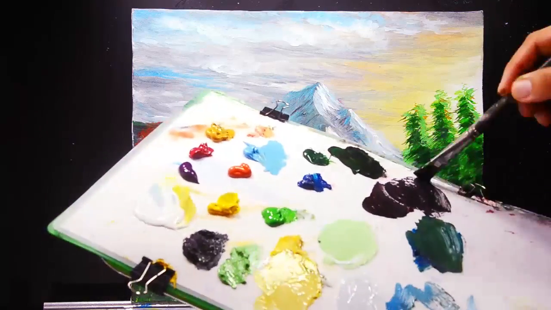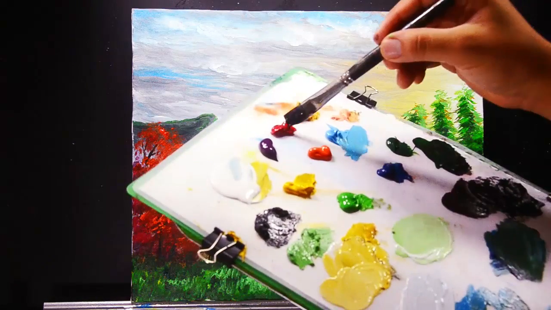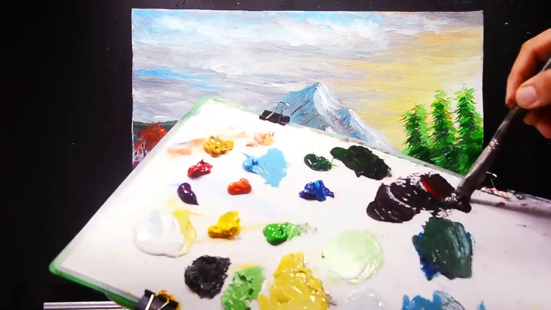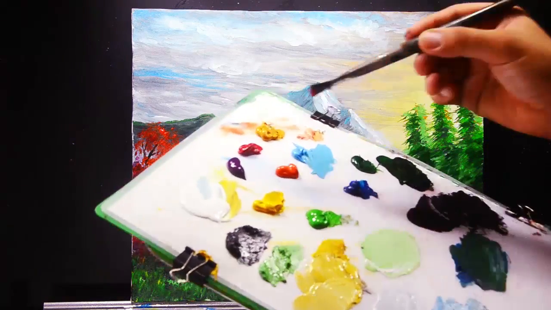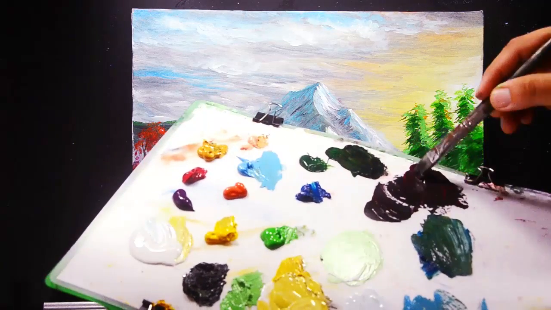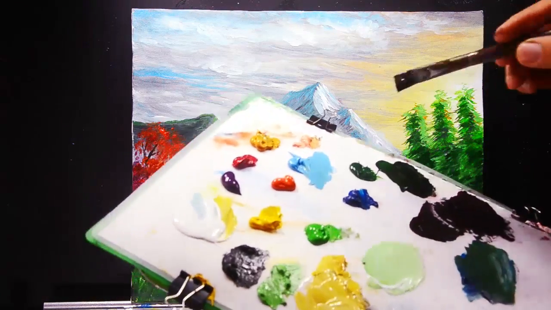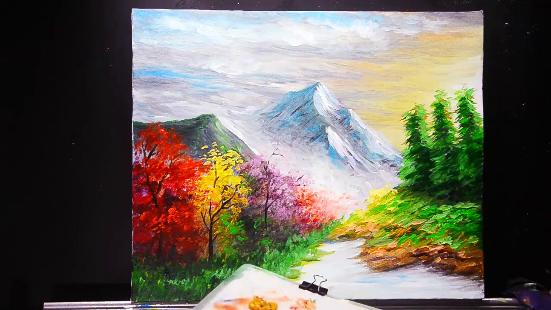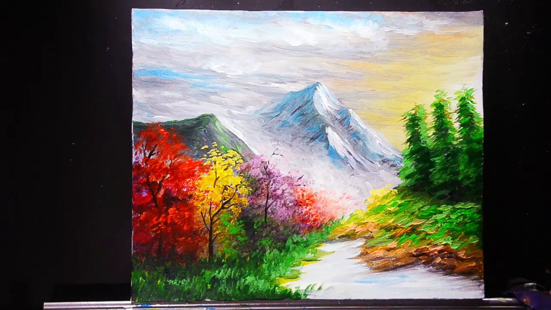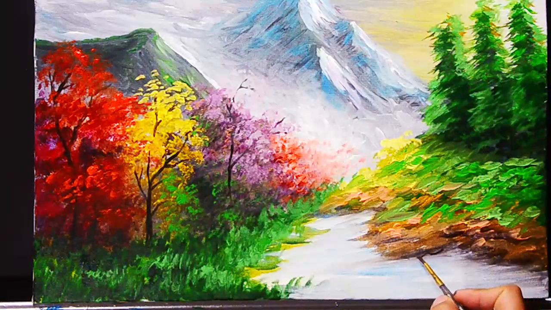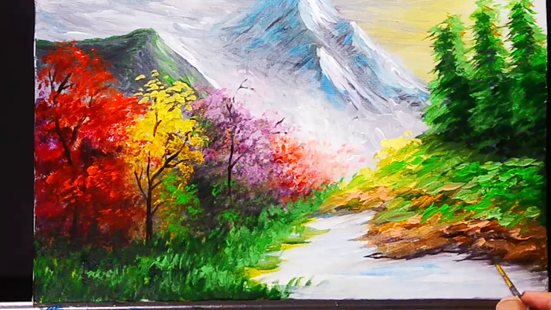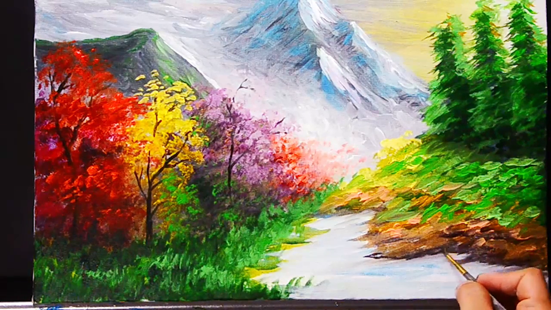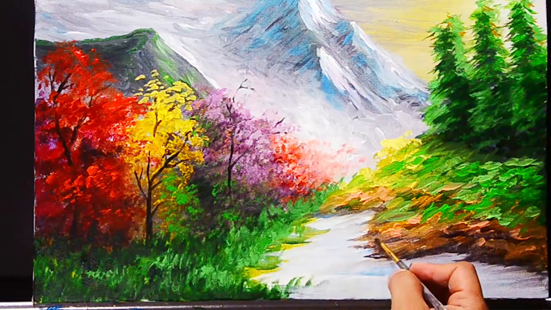Gonna mix the color of marsh black and the crimson red. I'm going to use smaller brushes. Then I'm gonna paint to this area for more detail or the outline of the soil or the sand. Can I put the outline?